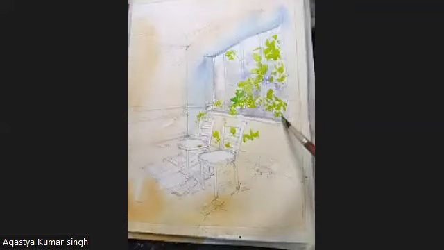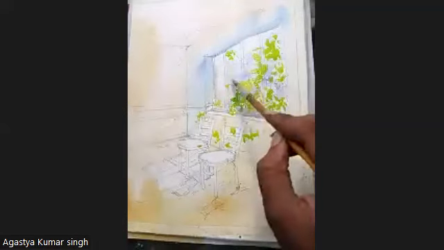Very light lemon yellow and sap green here, just like this. That is enough, I think so. If there would be a need, we can give it later. As of now, it's enough. This much is enough.